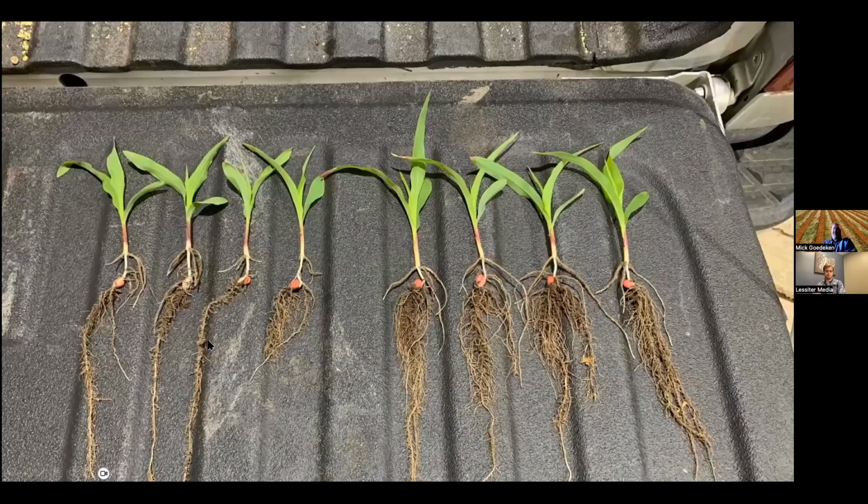I utilized this picture earlier in the presentation, and I said, if there was only a way we could create more roots. On the right-hand side of this picture is strip till, compared to the no-till, and I know this field because I dug these roots myself. And in this field, we were measuring 150 psi at 2 inches of resistance. That's a lot, guys and gals. That's a lot of resistance.